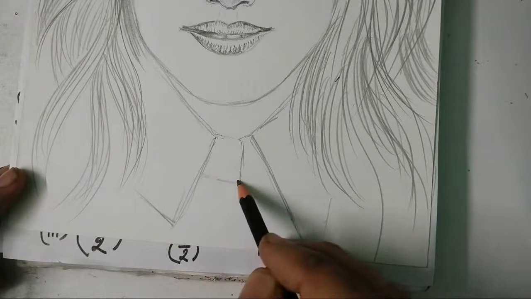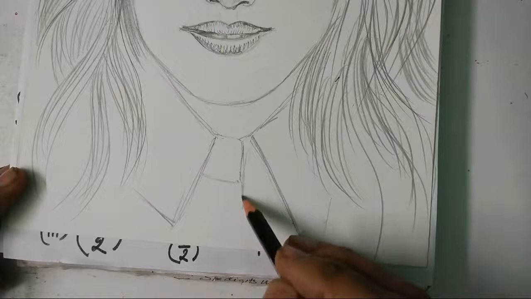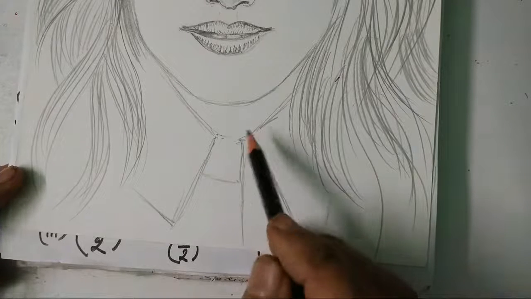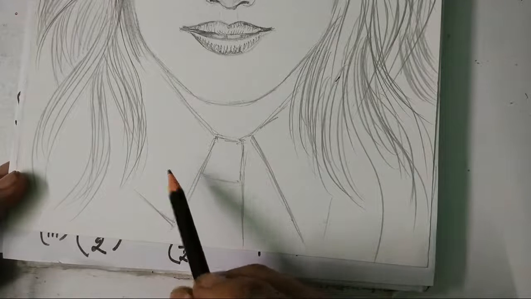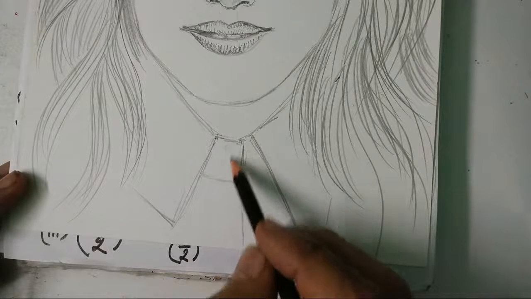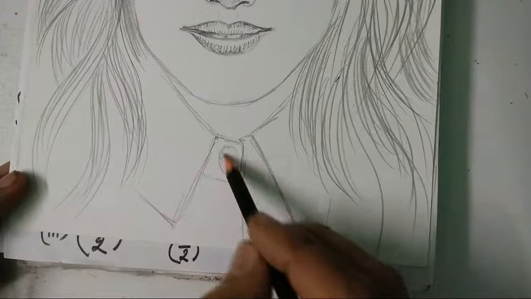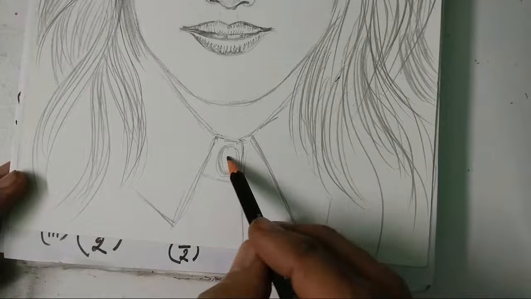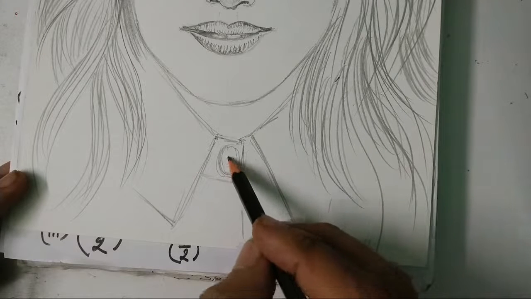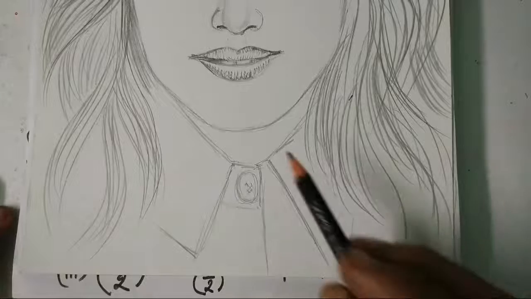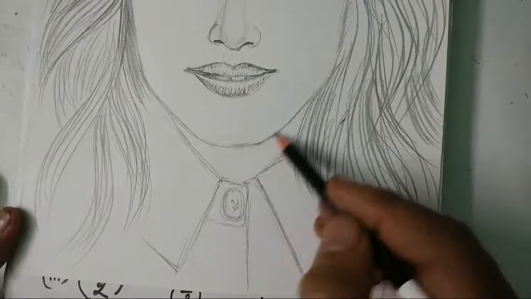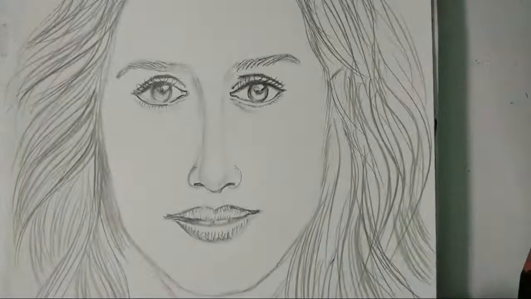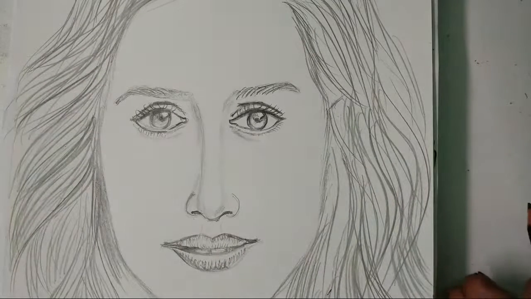When you are making a face, then focus more on getting the features. The clothes you can do later on, but yes, clothes also. I am focusing more on showing how you get the outlining of the face. So I will not go on to the clothes, but yes, the face I will show you.